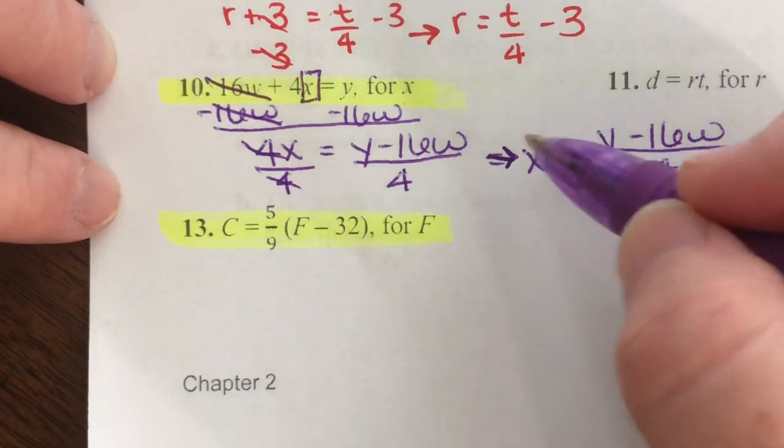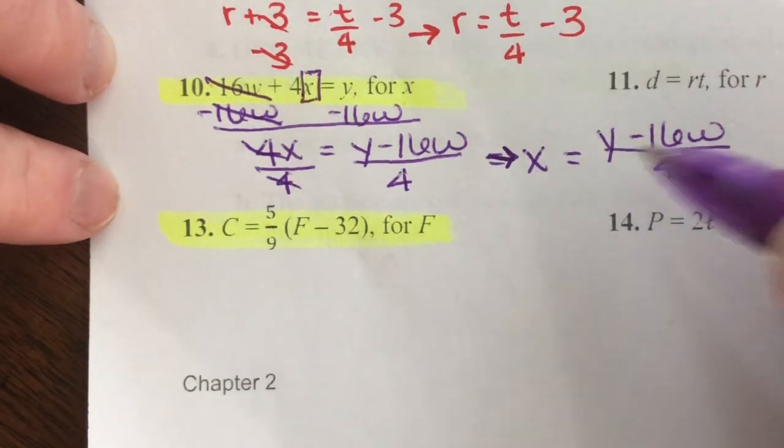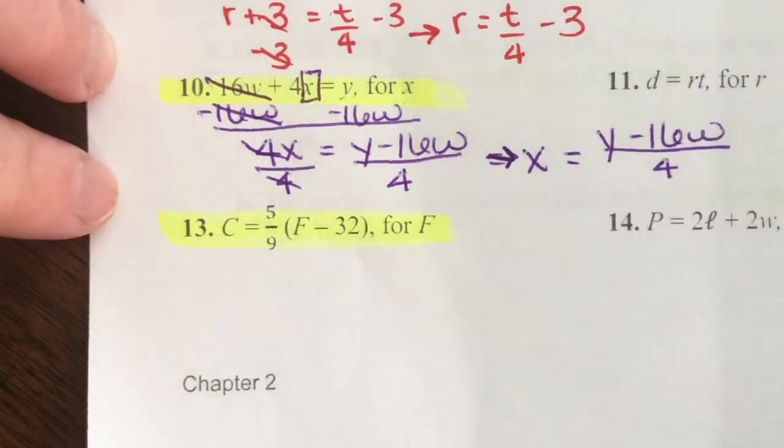Now if it came along and asked us to solve for x, and it told us what y and w are, we just plug them in and solve for x, and we're done, right? We don't have to rearrange anything else.